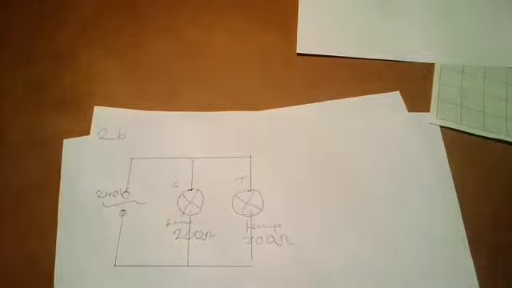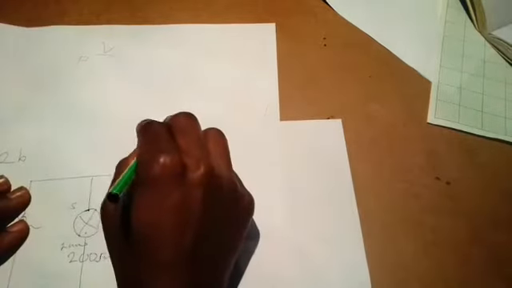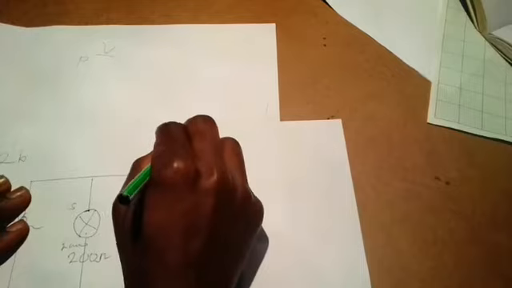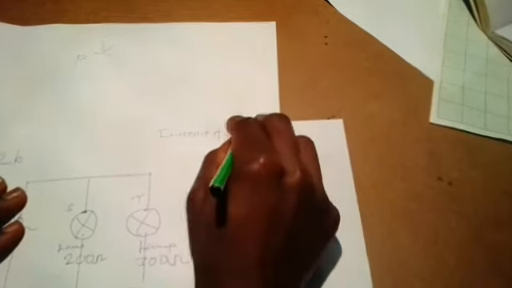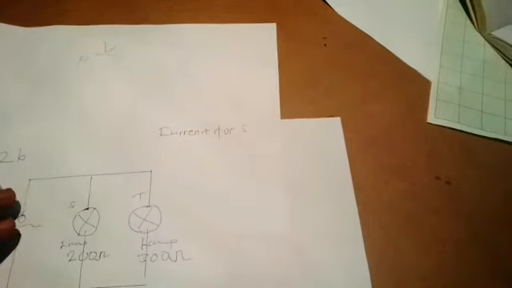So we are calculating the current through lamp S and lamp T. What we are doing here basically is calculating first the current for S, for lamp S.